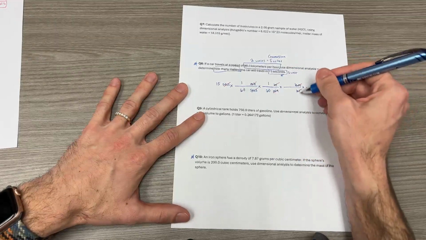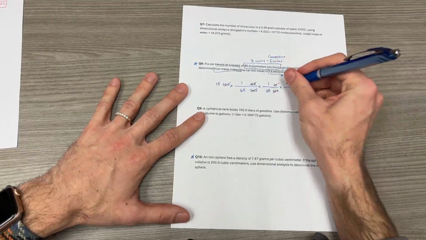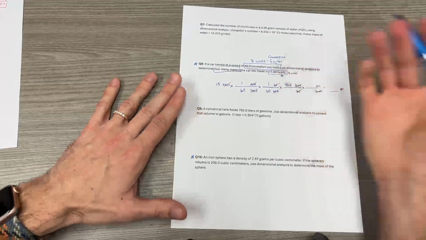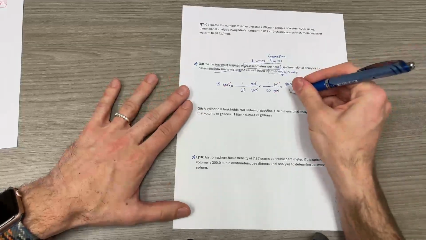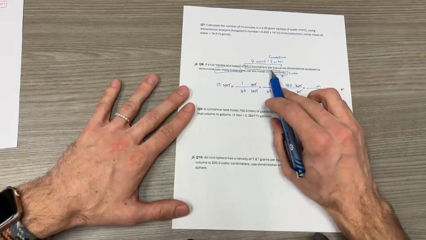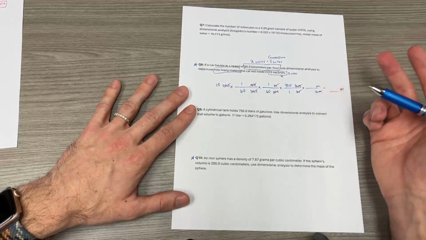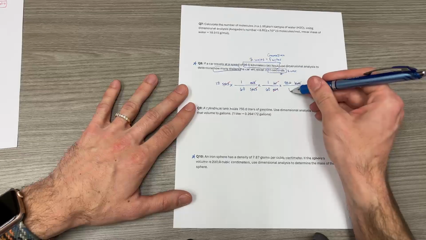Now this is a speed, it's given to me. I have 90 kilometers per hour. Per how many hours? Per 1 hour. We don't say per 1 hour, but we know it's not per 2 hours. We know it's not per 24 hours. It is per 1 hour.